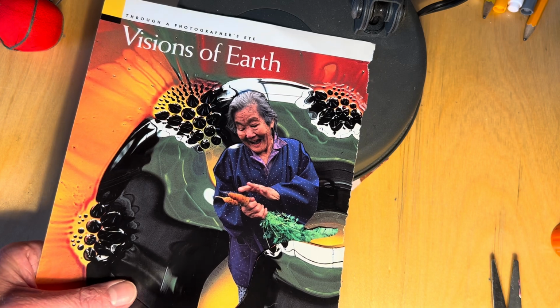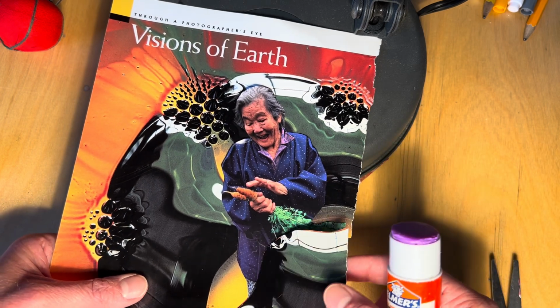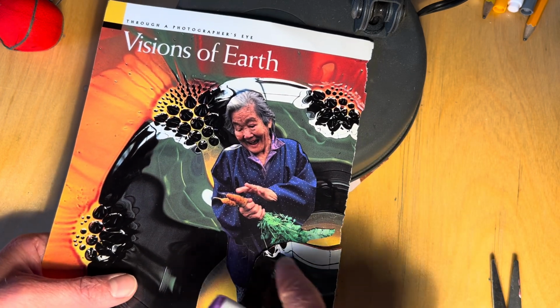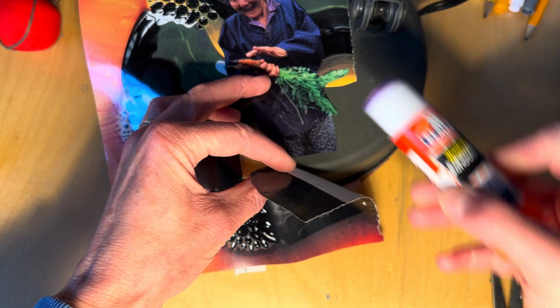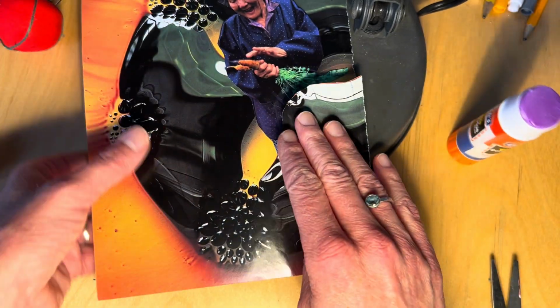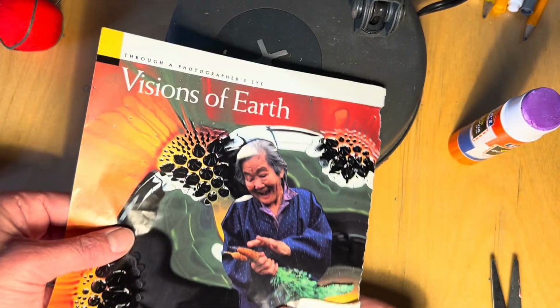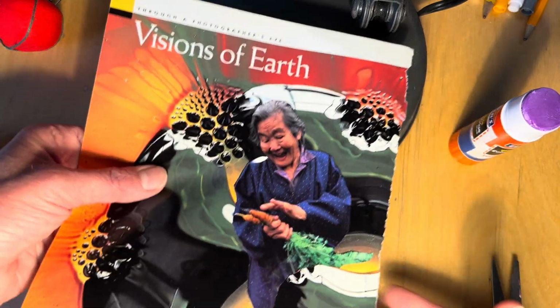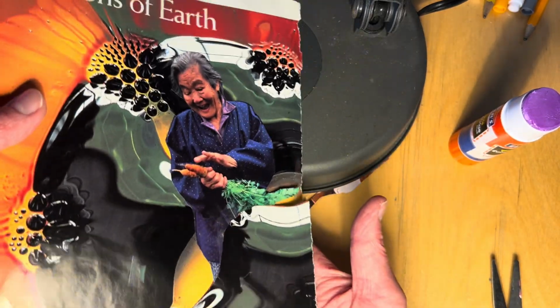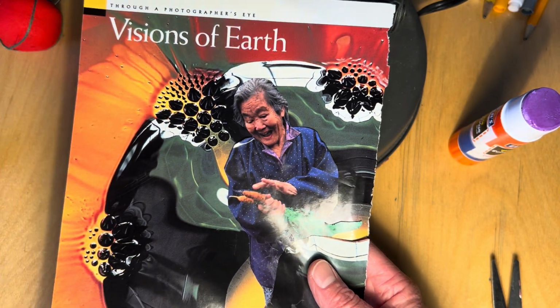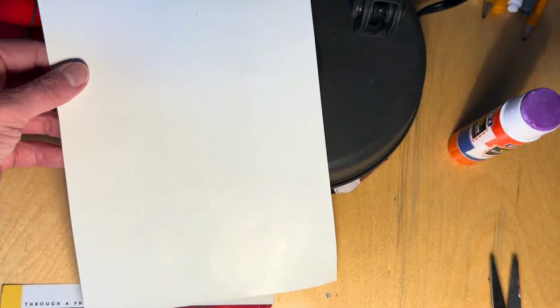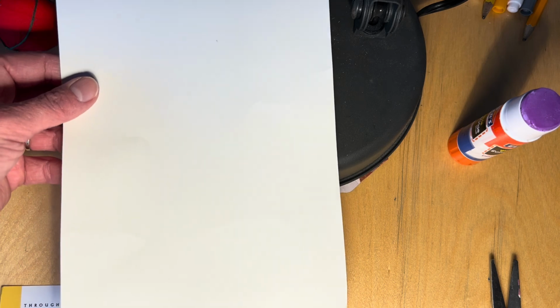Okay, and then I also want to make sure this part is not flapping around, so I'm going to put a little bit of glue just in that area. Okay, so now that I have that done, I think that looks really good. And then we're gonna take our construction paper. In this case, it's just a white sheet of paper, but you need kind of like a stiff piece of paper. And I have them pre-cut.